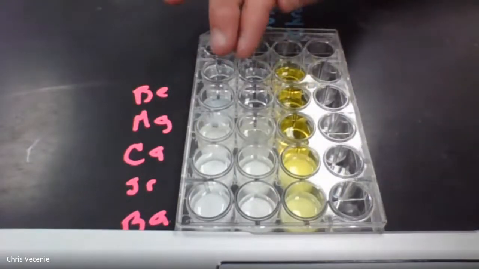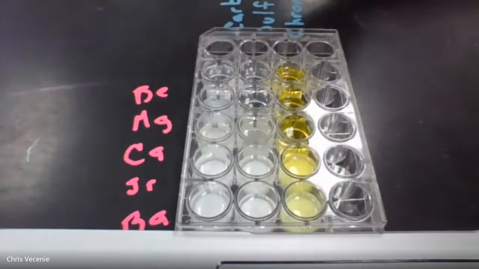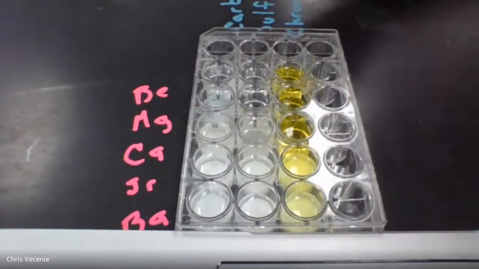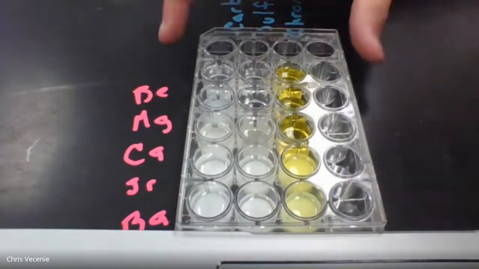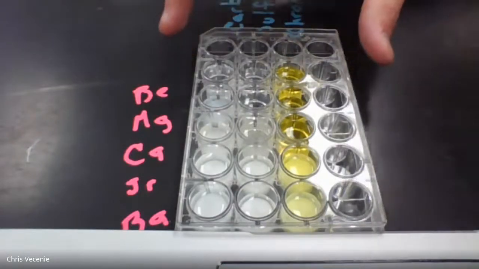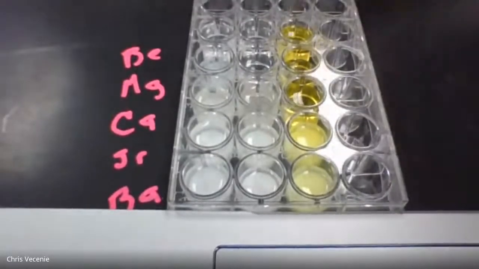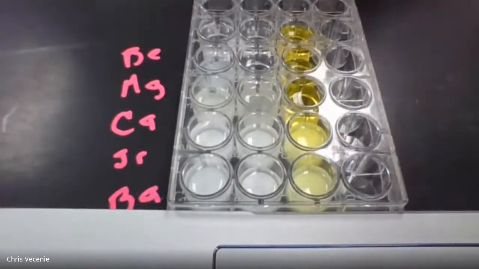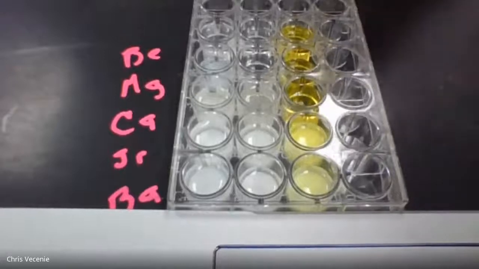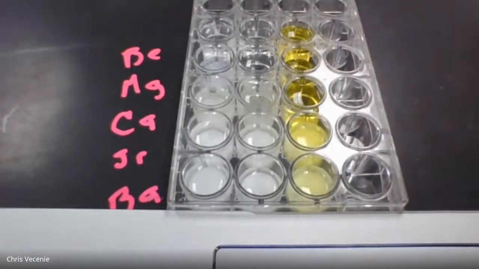In your data table, you're going to give it a number ranking, 1 to 10. 10 is I formed a ton of solid when I did this. 1 is I formed no solid. 5 is there's solid in there, 6 and so forth, right? So you're mostly setting up a comparison as we go through.